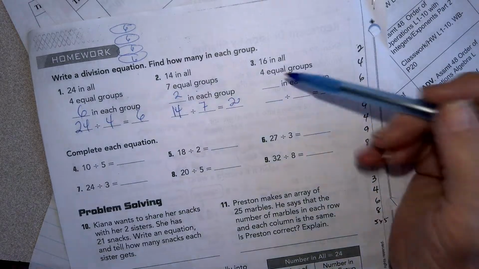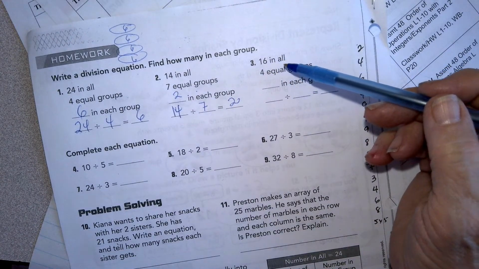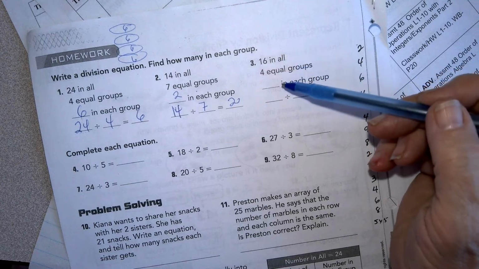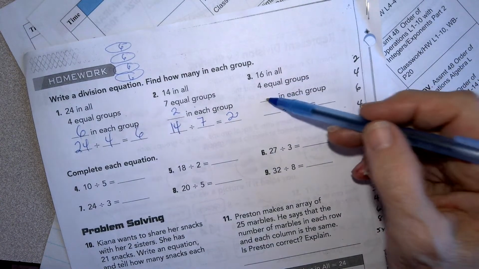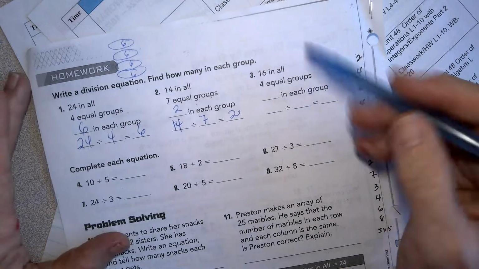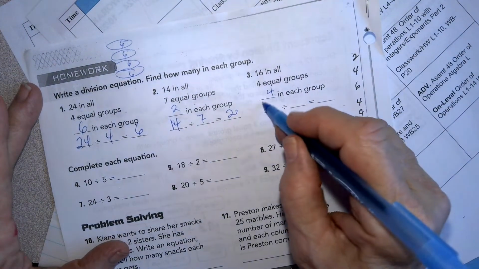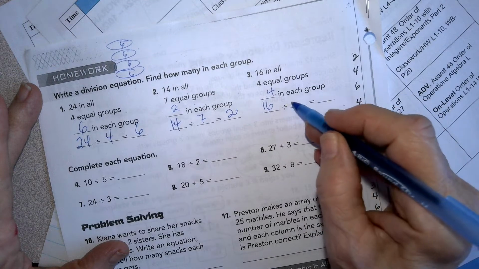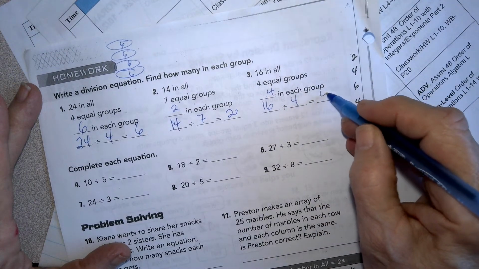Then, this is a double. So let's see if we can do this one. 16 divided by 4. It's a double. It's going to be what? 4. Because 4 times 4 is 16. So 16 divided by 4, make sure you're getting this down, is 4.